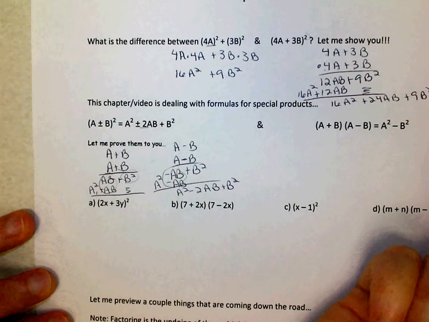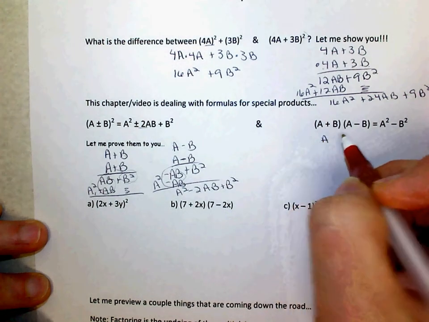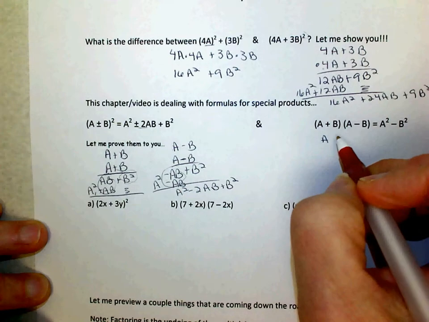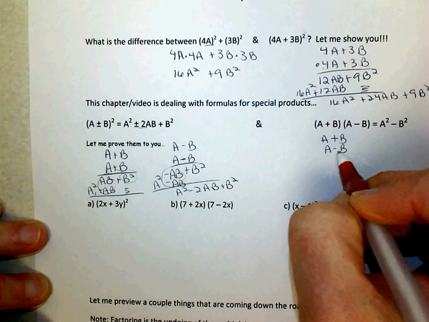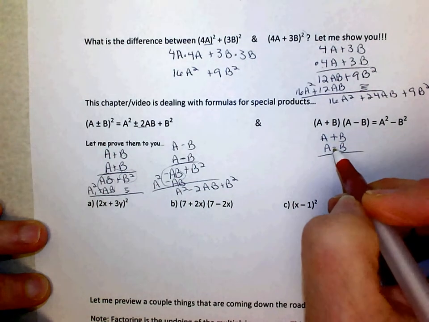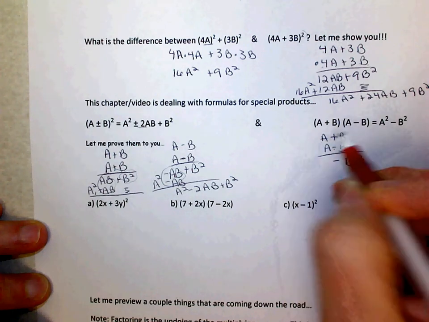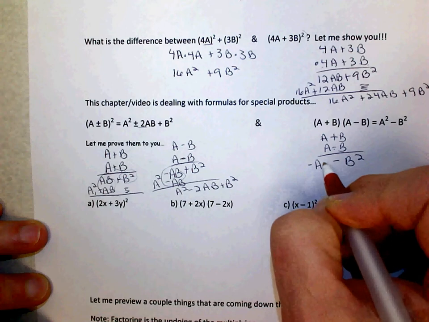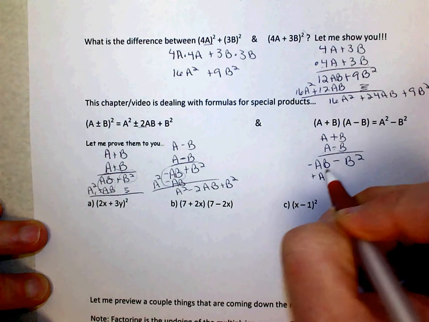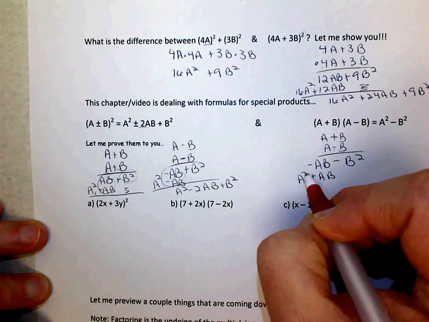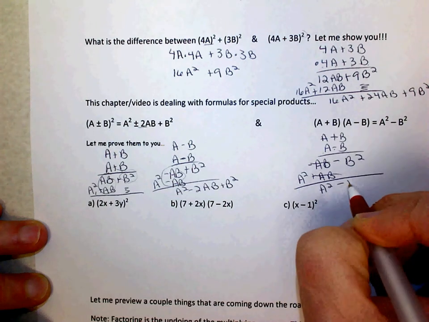And again, just like our 2x plus 5 and 2x minus 5, let's go ahead and prove this one again. a plus b times a minus b. Negative b times positive b is negative b squared. Negative b times positive a is minus ab. Positive a times positive b is plus ab. And a times a is a squared. And we're left with a squared minus b squared.